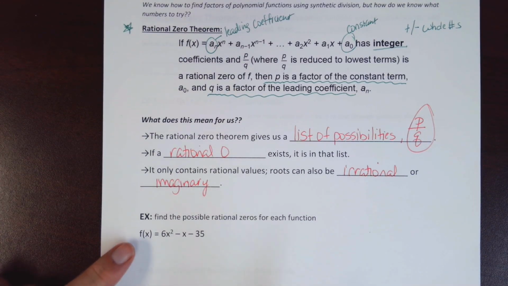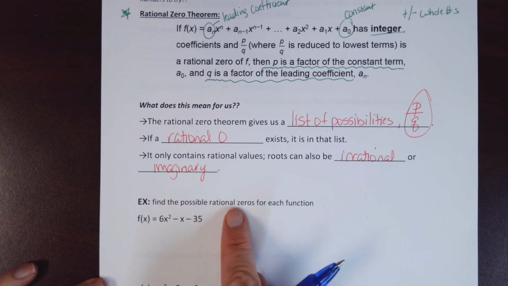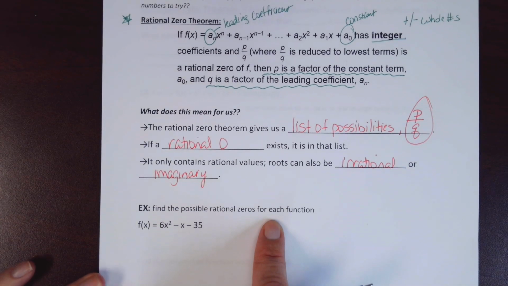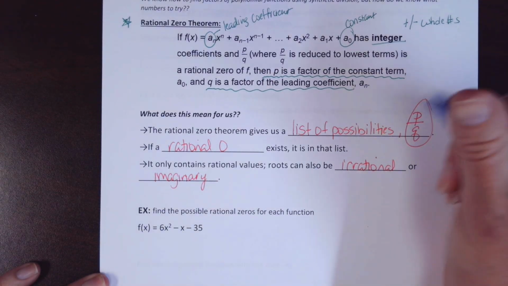Okay, we're going to start with a really long list. Usually I won't give you a list that is this long, but this is a good place to start to see how it works. We're going to find the list of possibilities, the possible rational zeros for each function. Now, our list of possibilities are all of the values positive and negative. That's an important thing.